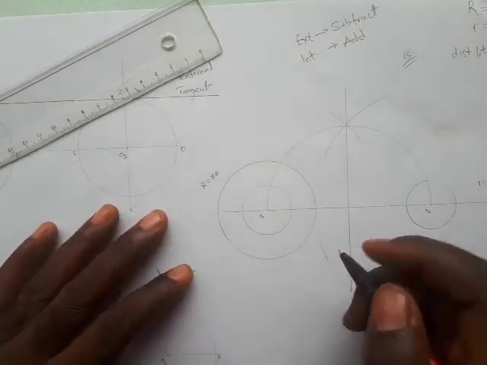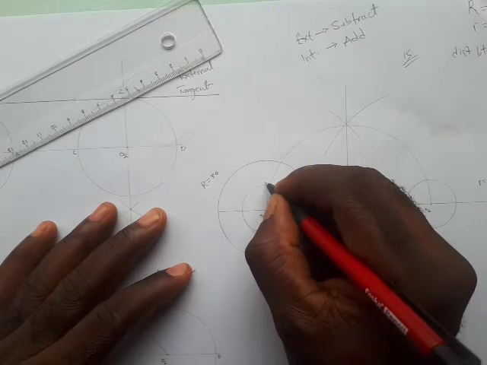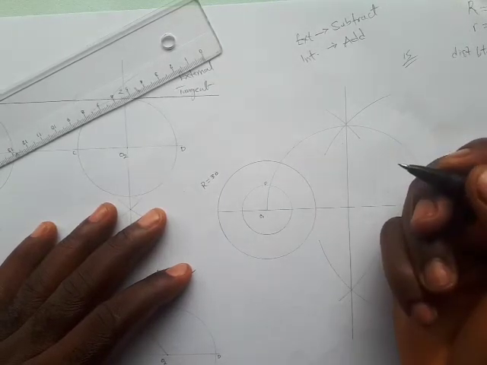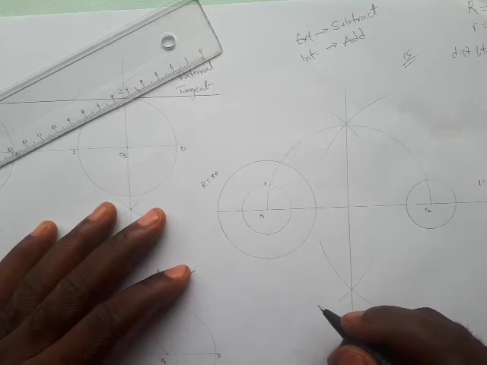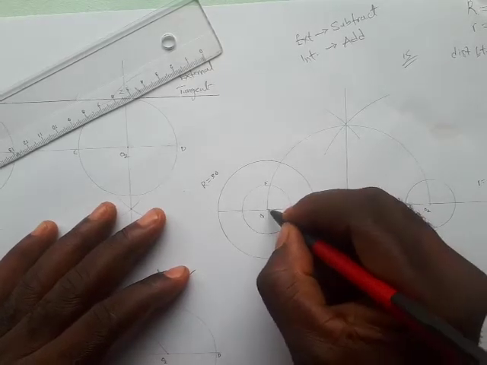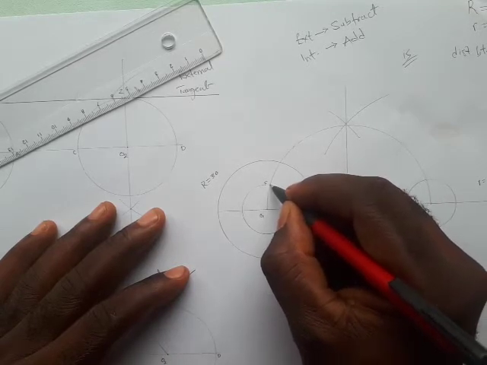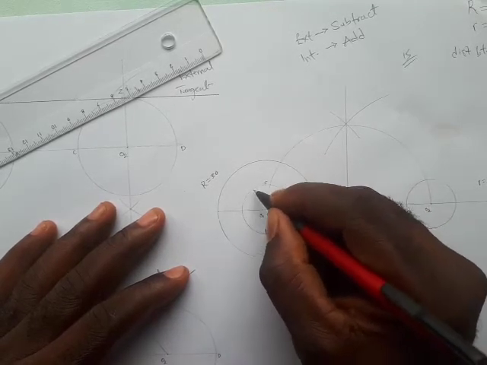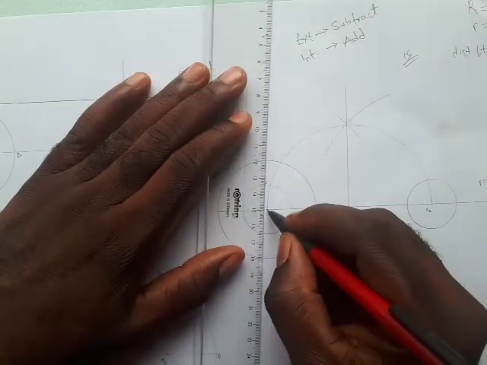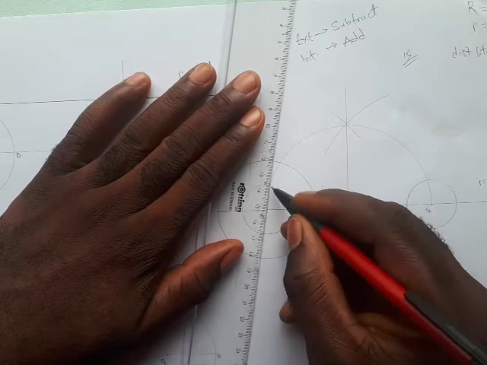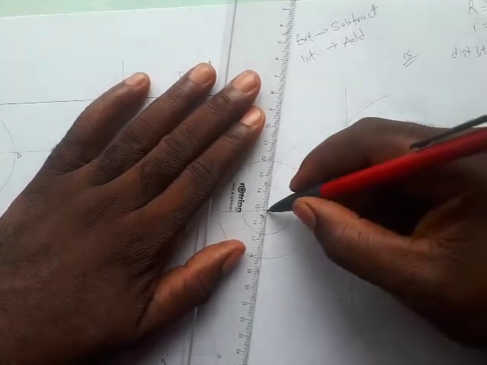Now, let us call this point here F. All right. Now, what you're going to do is draw a line through F, where this arc is intersecting this circle here, with a ruler. So you align your ruler, you connect F and what? O1 with a straight, thin line.